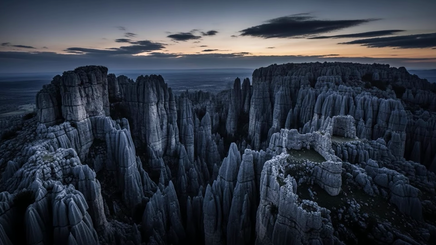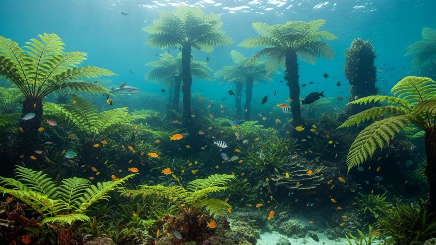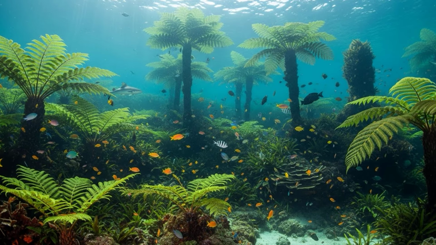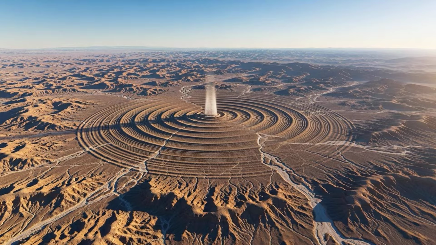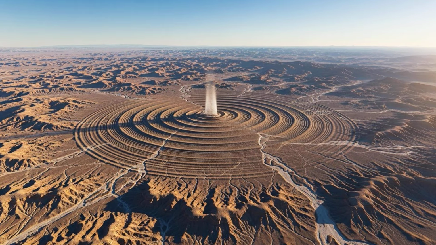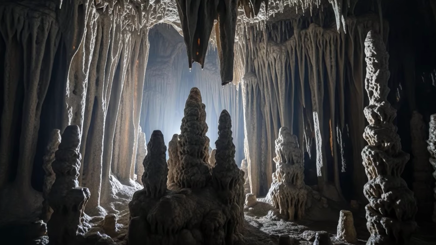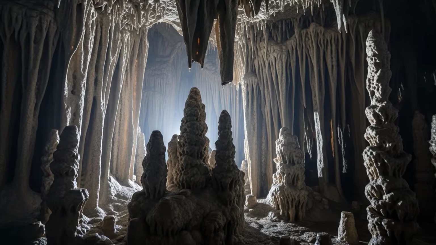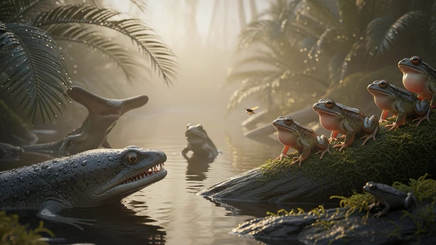Gradually, atmospheric oxygen levels rise, fueled by the accumulation of organic matter in soils and sediments. To us, this process seems incredibly slow, but on the scale of planetary history, it plays a decisive role.